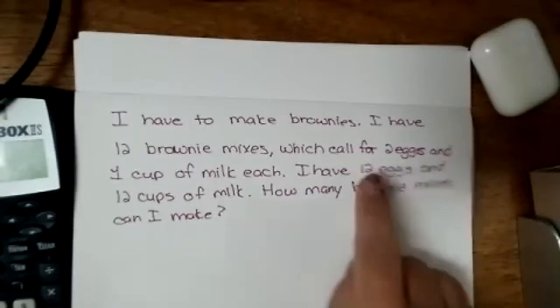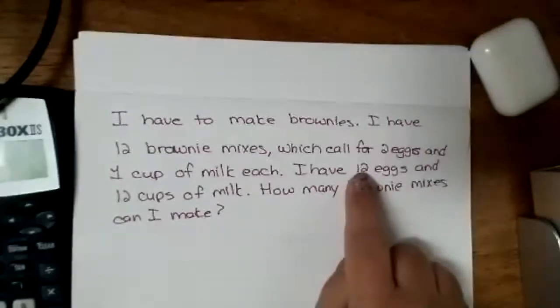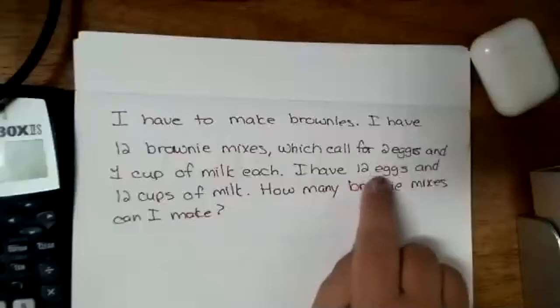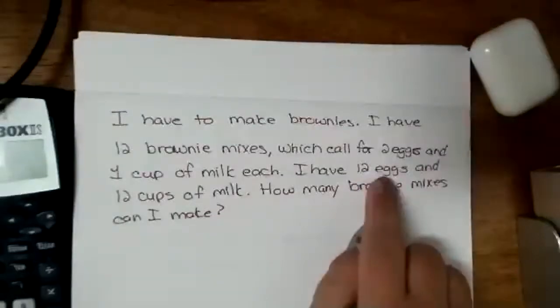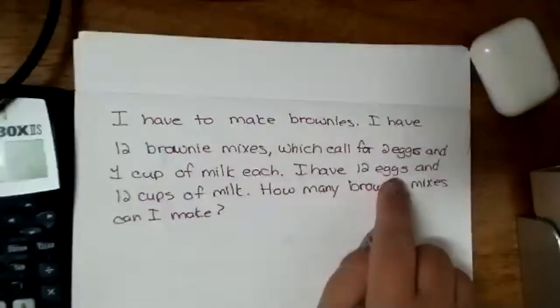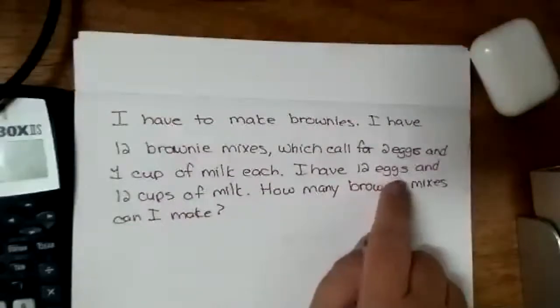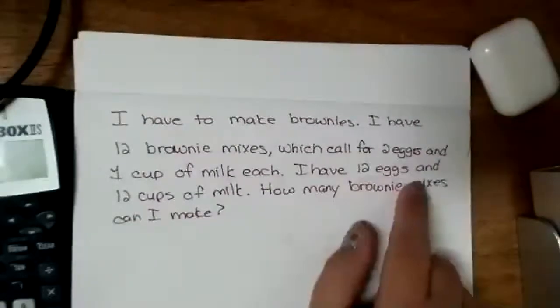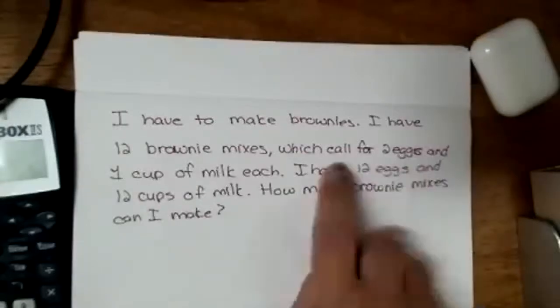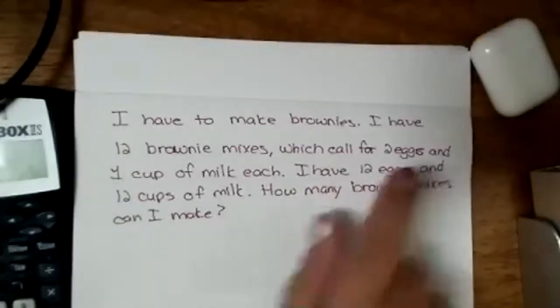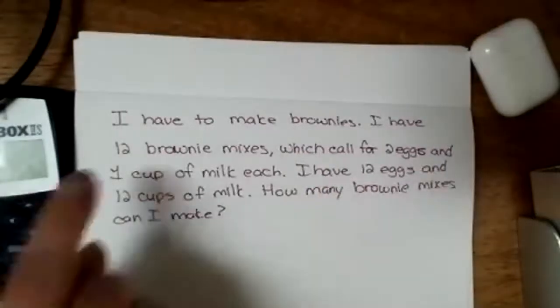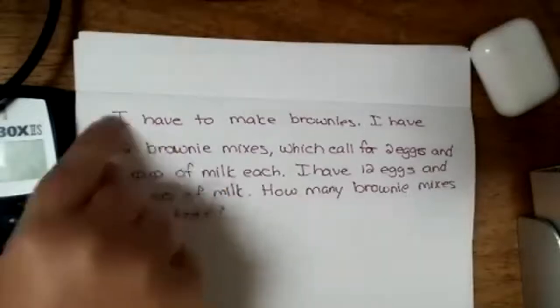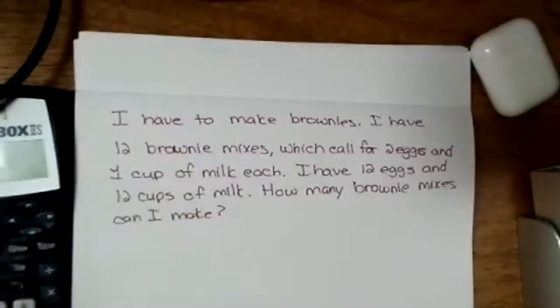Now, Jolie says I can make 6 brownie mixes, and that's because I only have 12 eggs. In my household, what would have happened is Mr. Fortenberry and Jackson, for a midnight snack, would have scrambled up 2 dozen eggs and then played Xbox into the night. And therefore, I have run out of eggs. I don't have enough eggs. I'm down to 12. How many eggs do I need in order to fix all 12 of these brownie mixes?